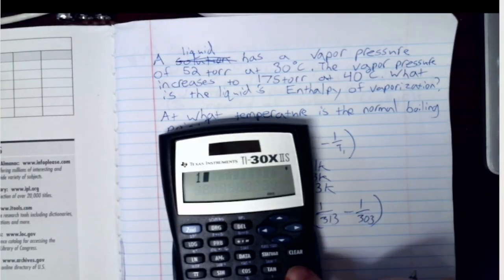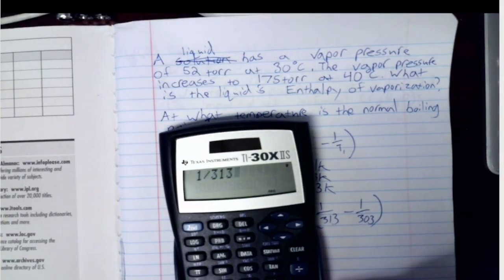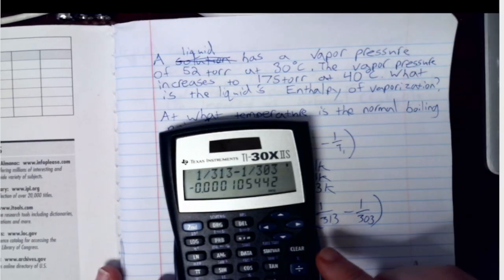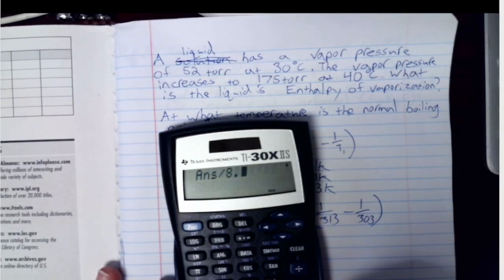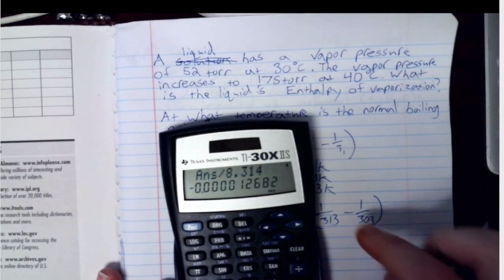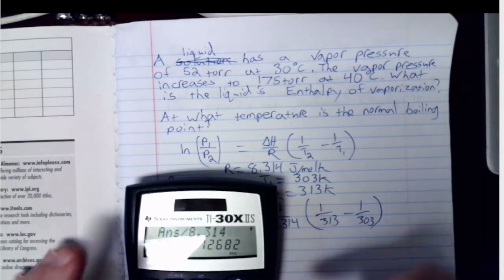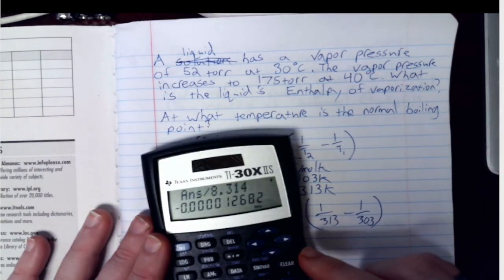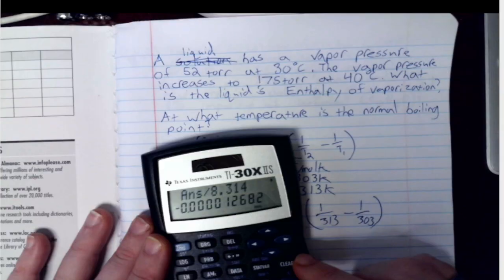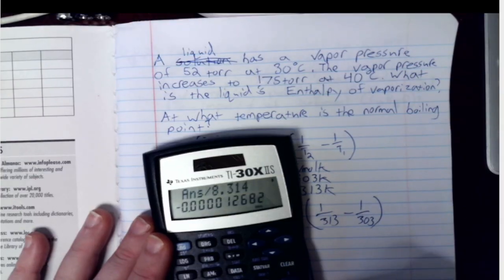Then I say 1 over 313 minus 1 over 303. And I'm going to divide that by 8.314. I'm going to turn that into scientific notation because that is a pain.